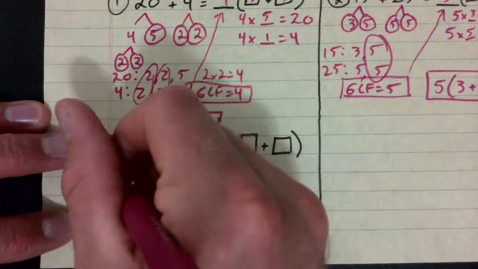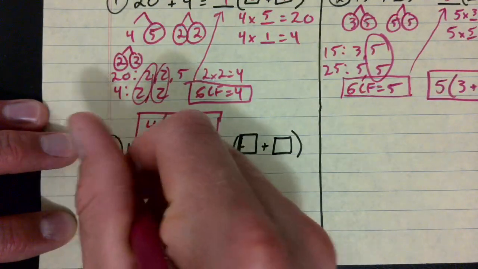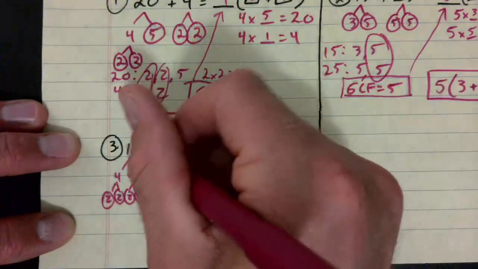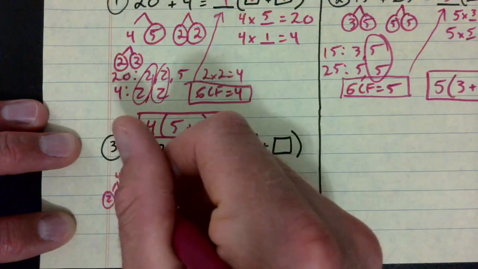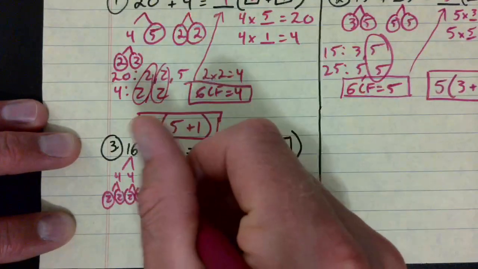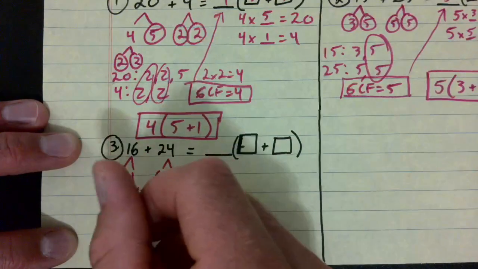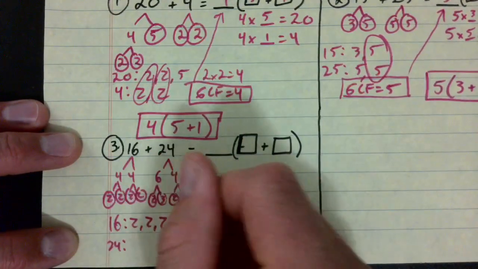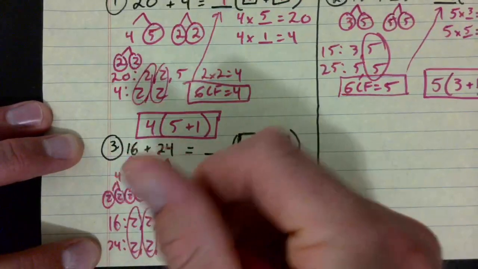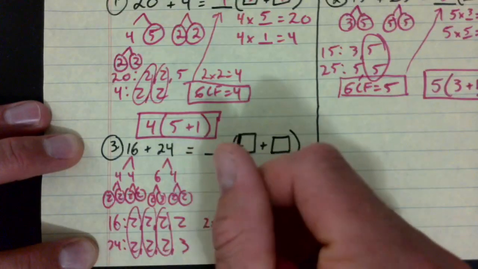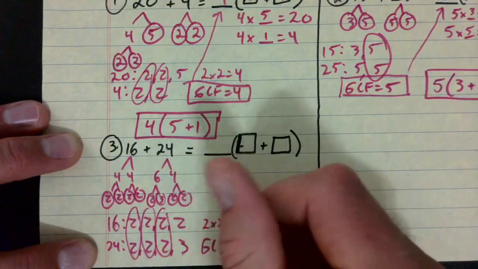So 16 has the factors 4 times 4. And we can break that down even further into 2 and 2. We know those are all prime numbers. And then we do the same for 24. So for 24, we know it's 6 times 4. We break 6 into 2 and 3. And we can break 4 into 2 and 2. So when you write out your factors of 16 and 24, we have 2, 2, 2, and 2. In 24, we have 2, 2, 2, and 3. So we have many in common here. So we know that 2 times 2 times 2 equals 8. 8 is your GCF. That's it.